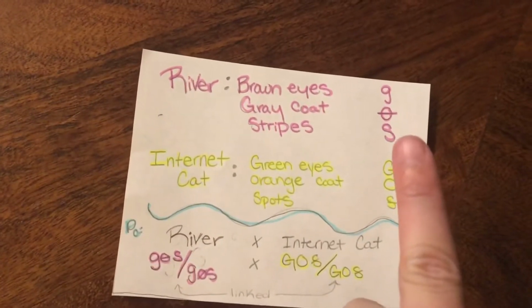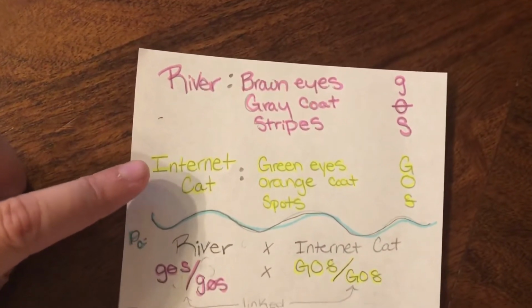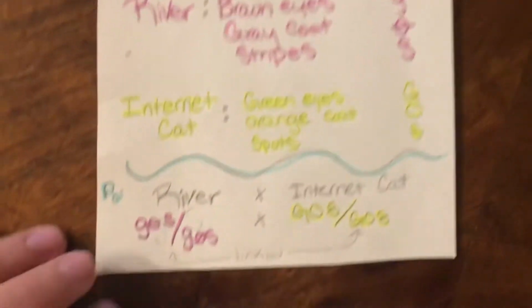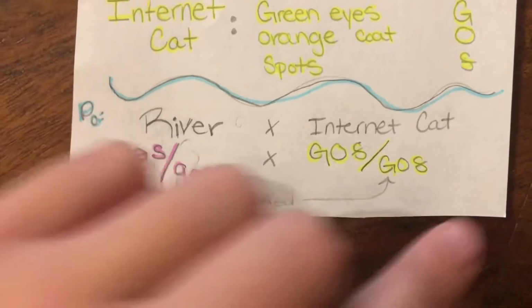So in this example, we have my cat River, who has brown eyes, a gray coat, and stripes, and the loci that are present on his chromosome, and the internet cat that has green eyes, an orange coat, and spots, and the loci that are present on his chromosomes. And when we do this cross, you can see that the traits are linked and they move together.